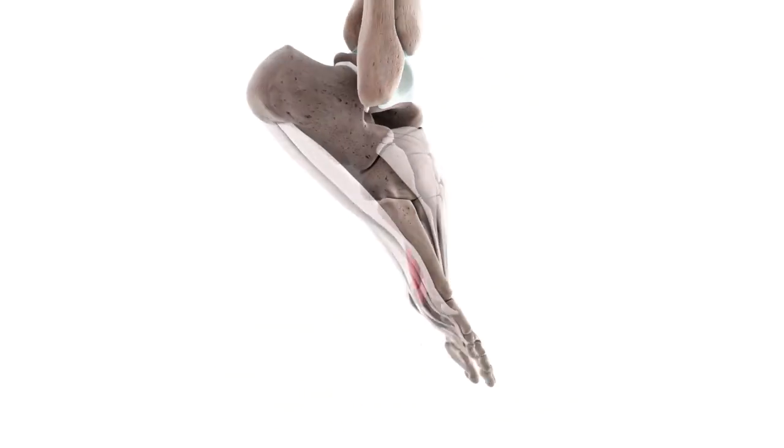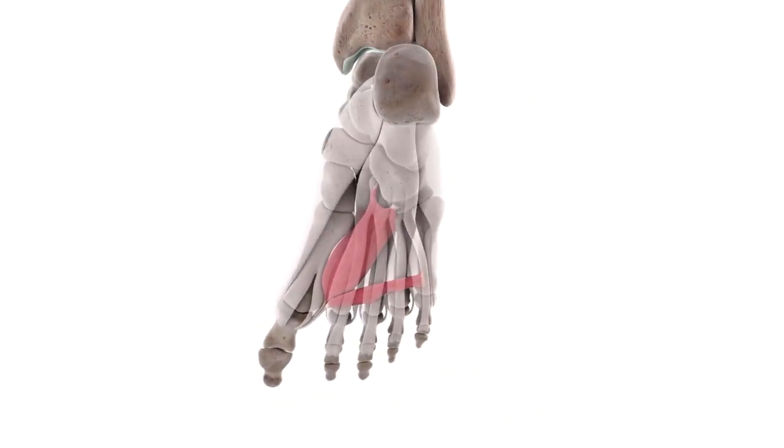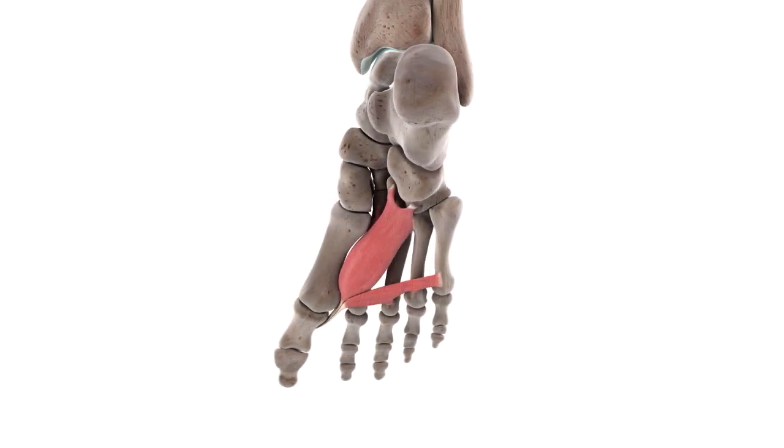Okay, it's time now to turn our attention to our final muscle of interest today, which is the Adductor Hallucis muscle.